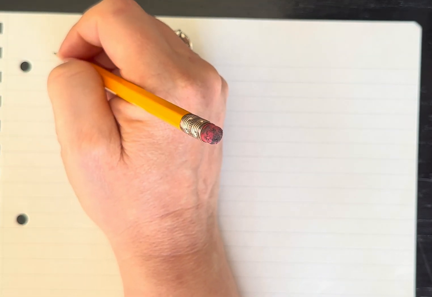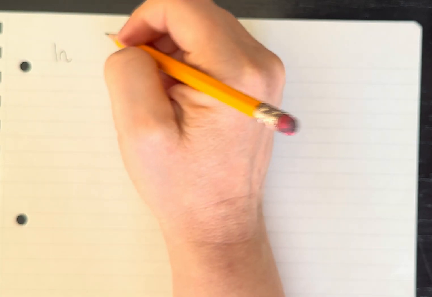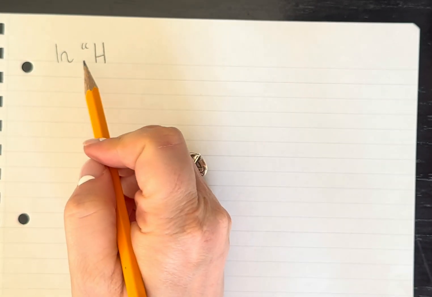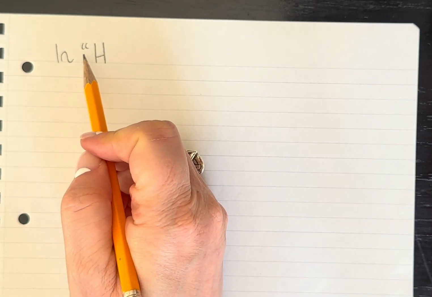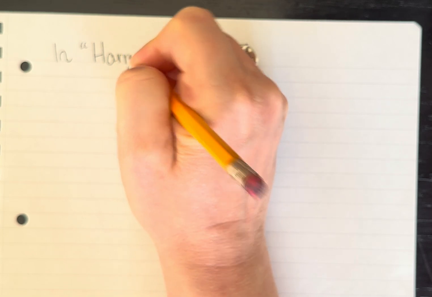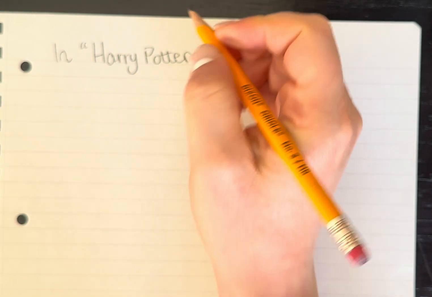And in the first sentence, you want to include the name of the novel. So we're going to begin with "In," and before we put the title of a novel, we always put quotation marks, right? And we capitalize each word in the title.